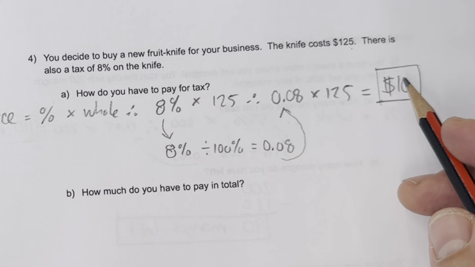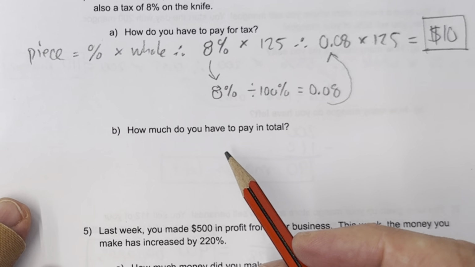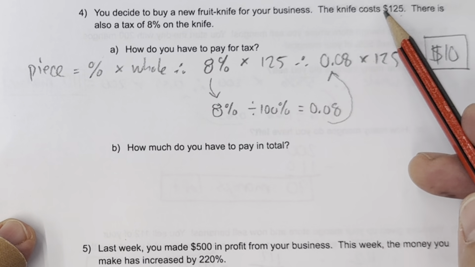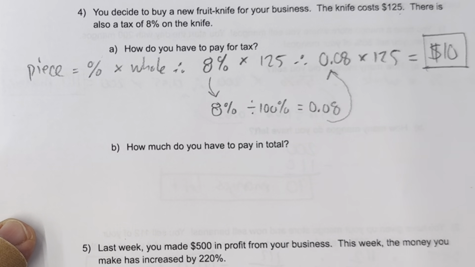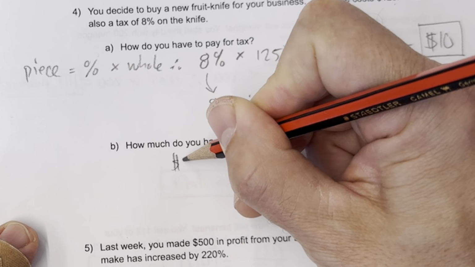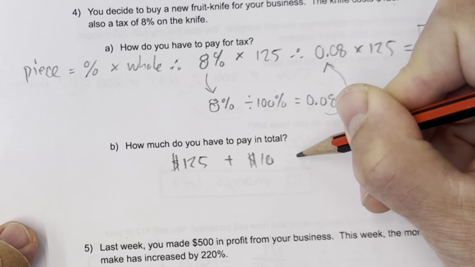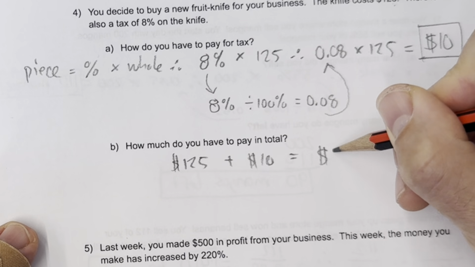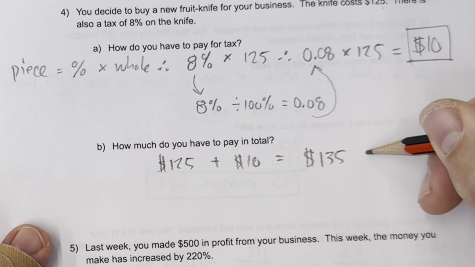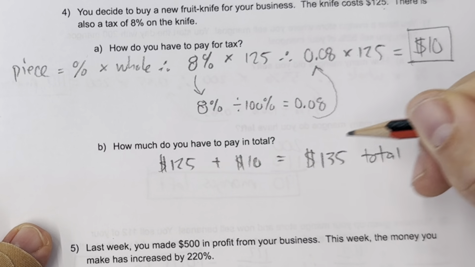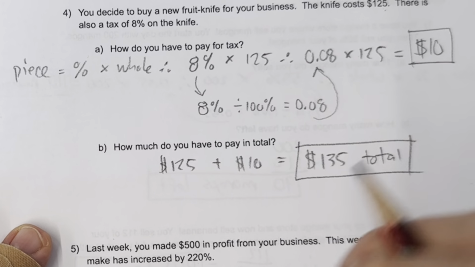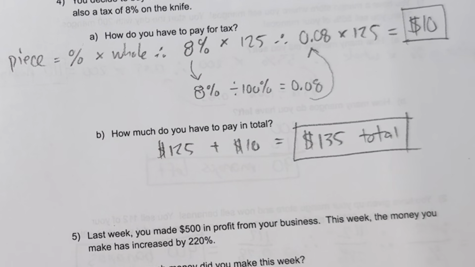So that's how much you pay in taxes. So when it says how much you have to pay in total, all I have to do is take the cost of the knife and the cost of the taxes. So you're just saying 125 plus 10 equals $135 total. Ta-da! There you go. Moving and grooving and doing great.